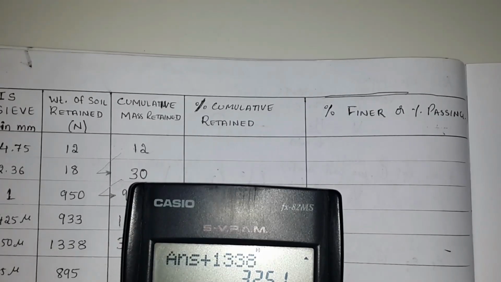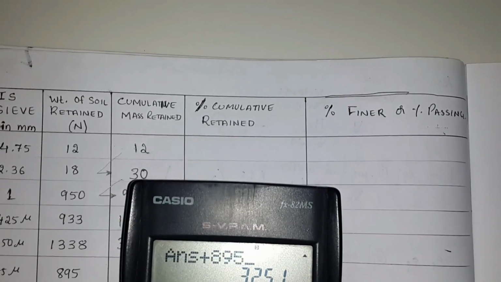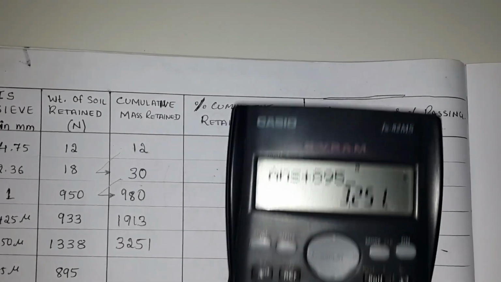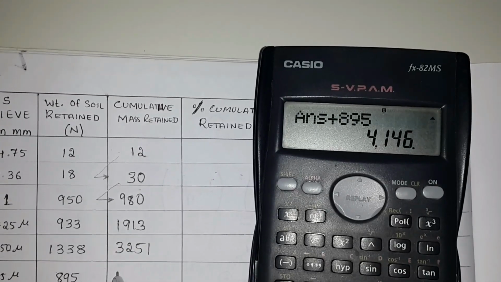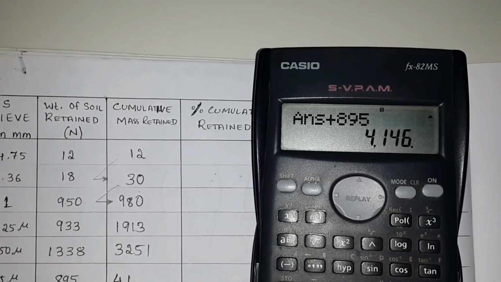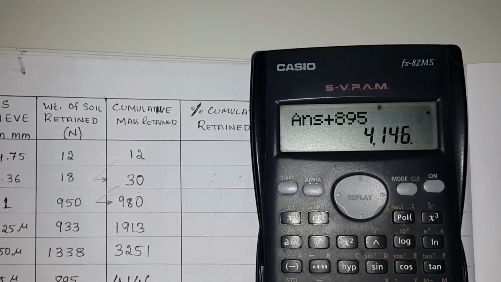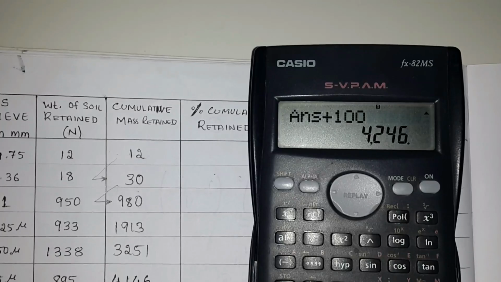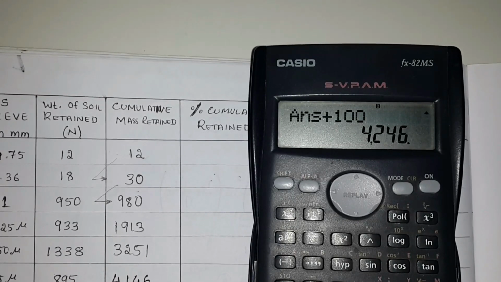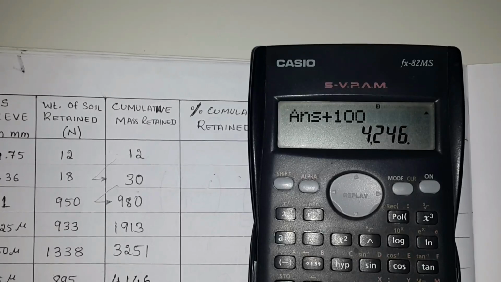And the next value plus 895 gives 4146. The last value plus 100 gives 4246.